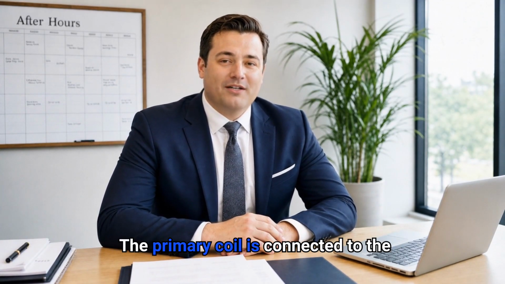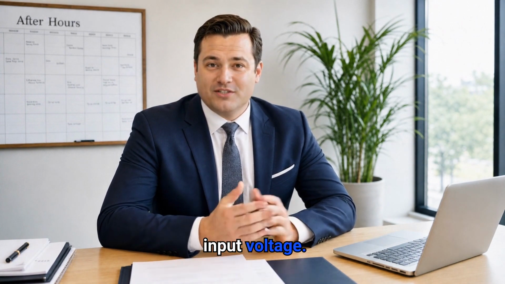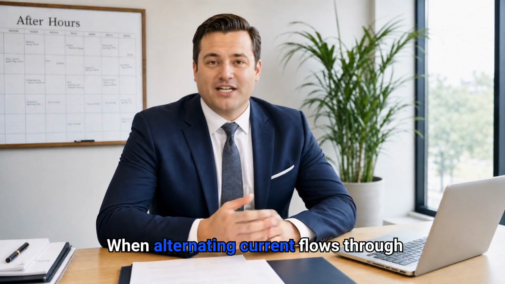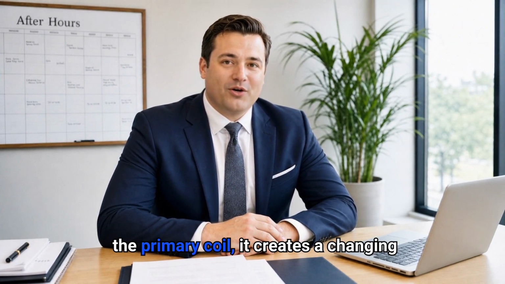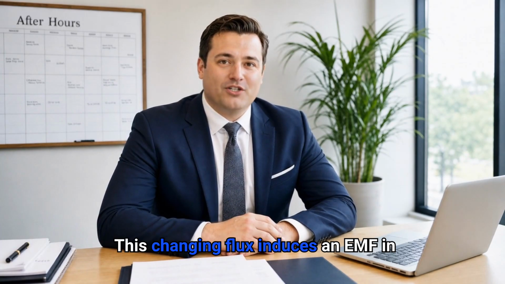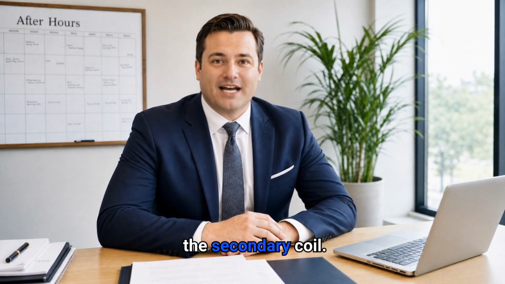The primary coil is connected to the input voltage. The secondary coil is connected to the output voltage. When alternating current flows through the primary coil, it creates a changing magnetic flux. This changing flux induces an EMF in the secondary coil.